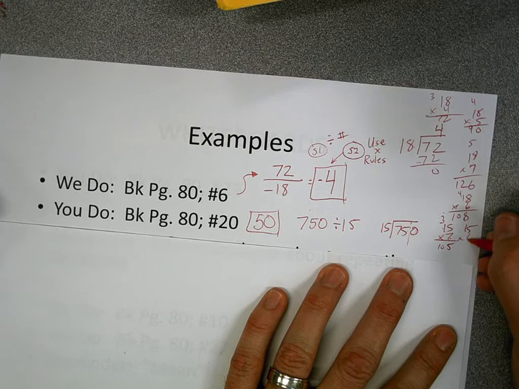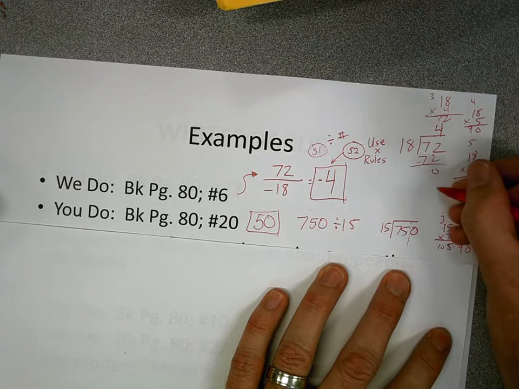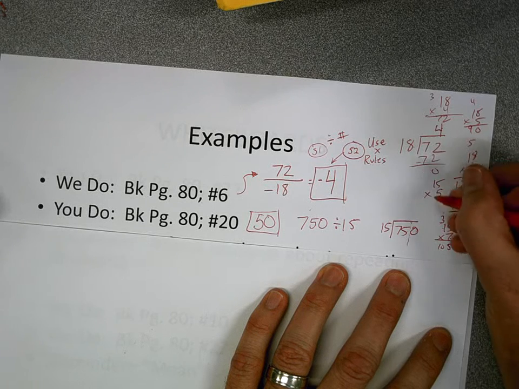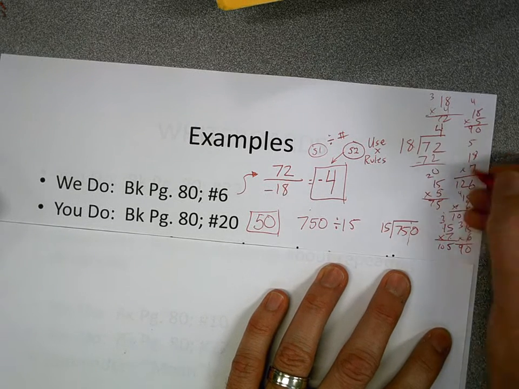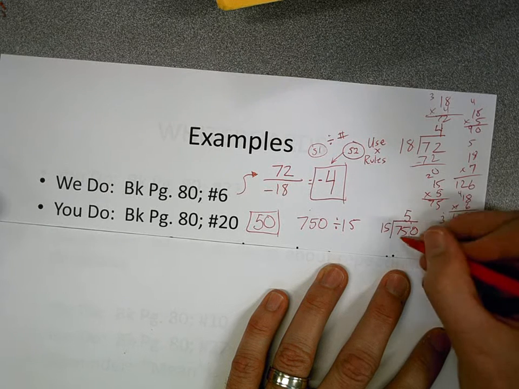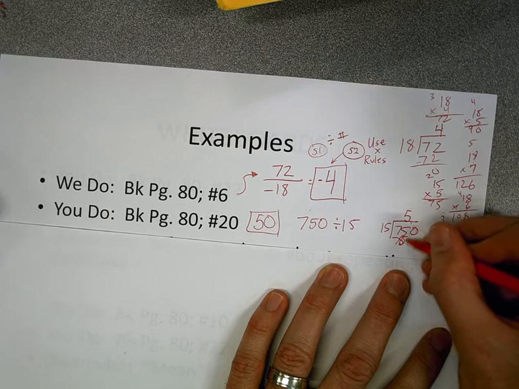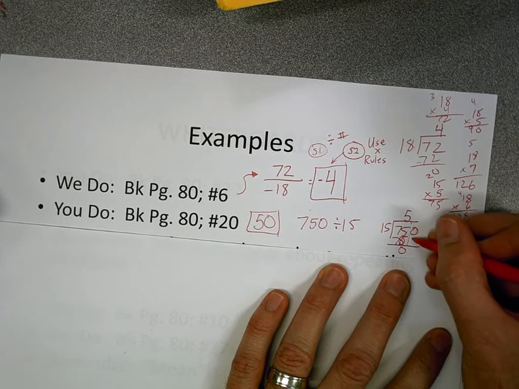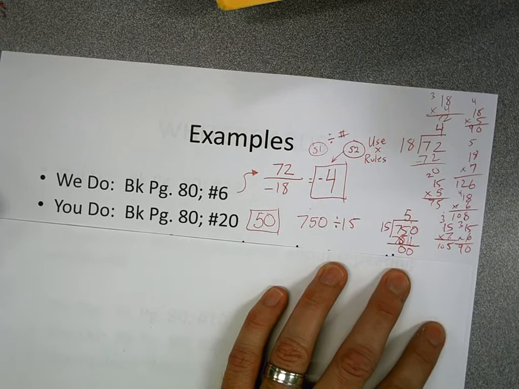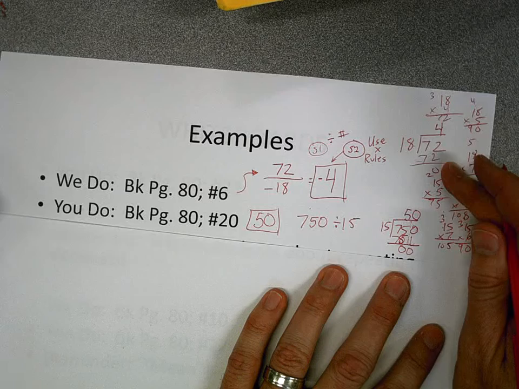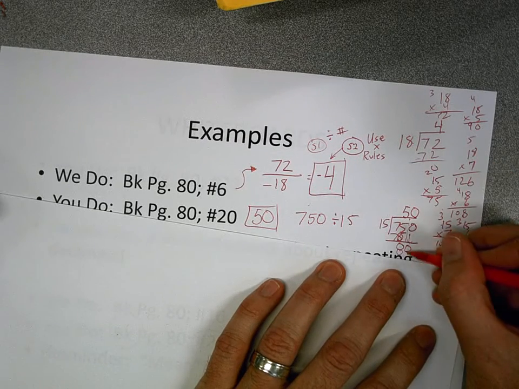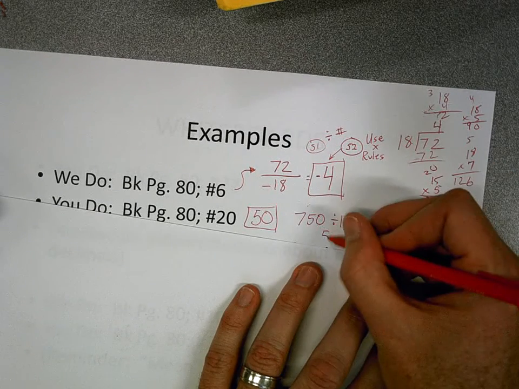15 times 6, that's 30, 6 plus 3 is 9. Too big. 15 times 5, 25, 5, 6, 7. Perfect. Goes in 5 times. 75. Subtract. And then, of course, when you bring down the digit, you have to divide into it. So it goes in 0 times. There's no remainder. It is 50.